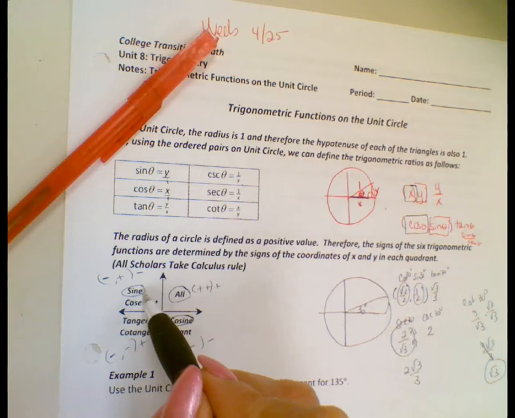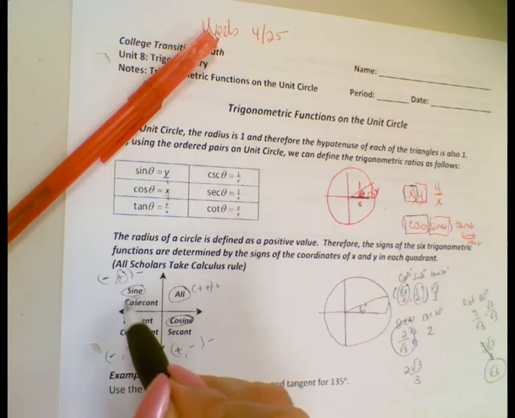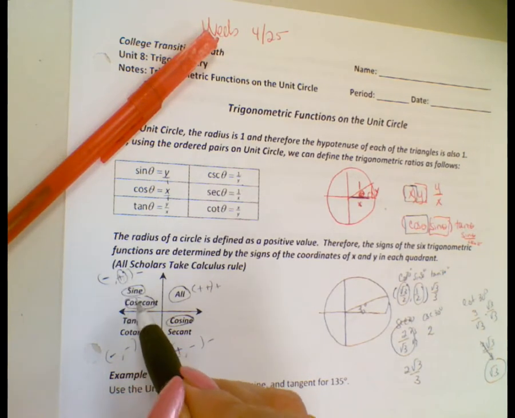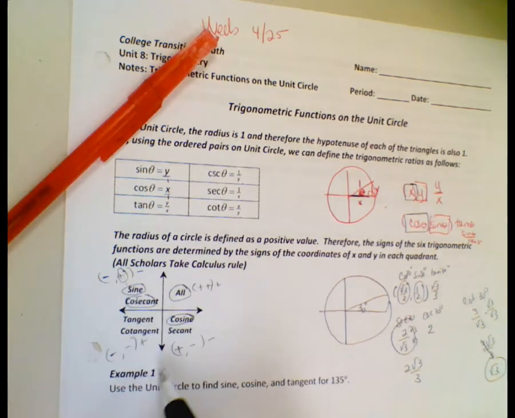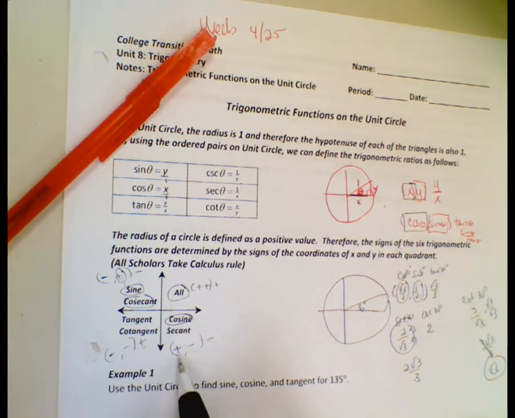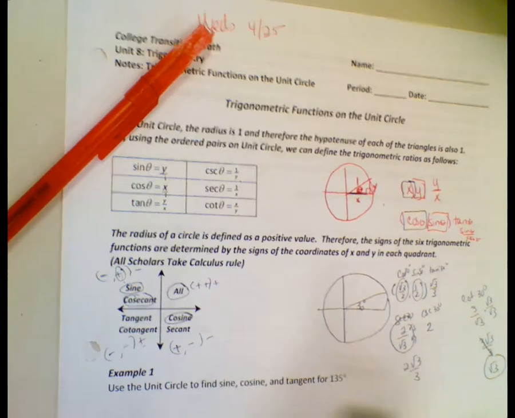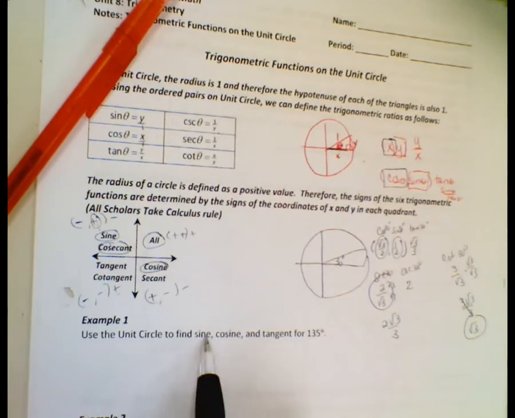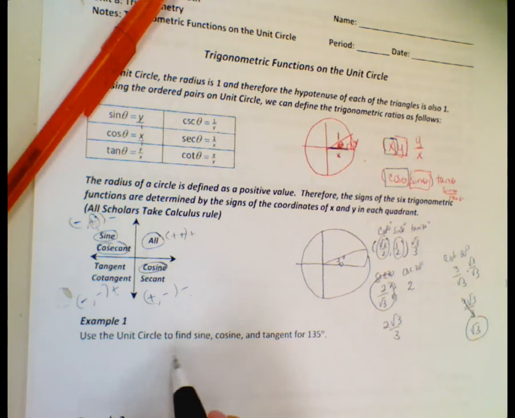So that means that if sine is positive, so is cosecant, because they're reciprocals. So sine and cosecant are both positive in this quadrant. Tangent and cotangent are both positive in this quadrant, so here, that's positive, and so is cotangent in the third quadrant. And cosine and secant are positive in the fourth quadrant. Everything else is negative. So use this unit circle to find the sine, cosine, and tangent for 135.